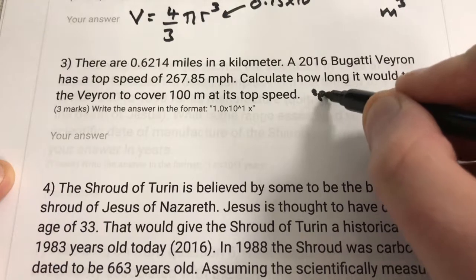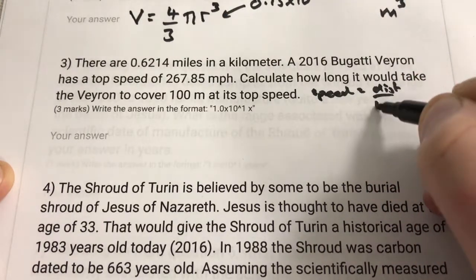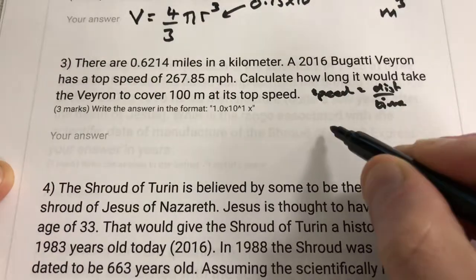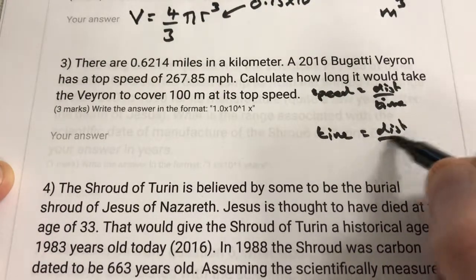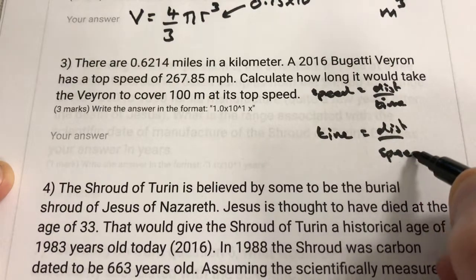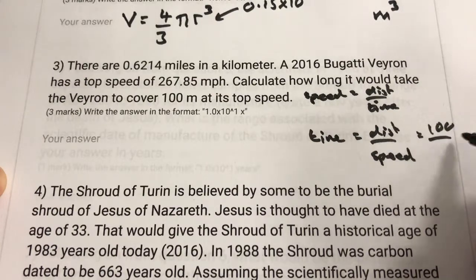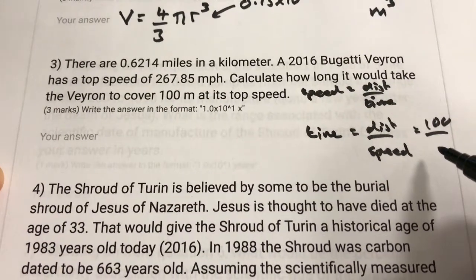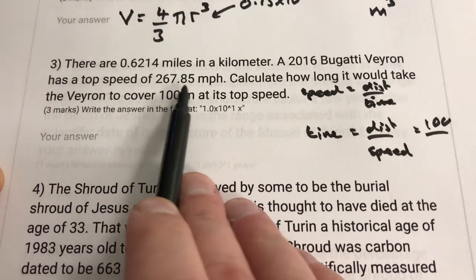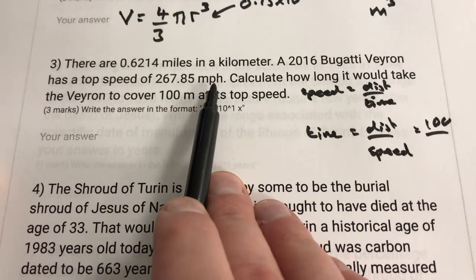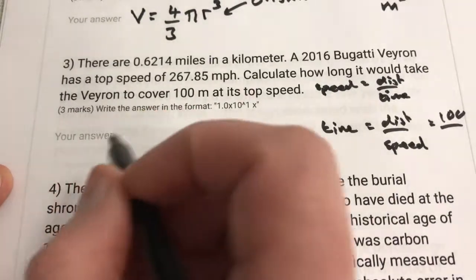So speed equals distance divided by time, and the time taken would be the distance divided by the speed. The distance in the question is 100 meters divided by the speed, so what I need is to convert this speed of 267.85 miles per hour into meters per second, and that's not going to be an easy task at all.